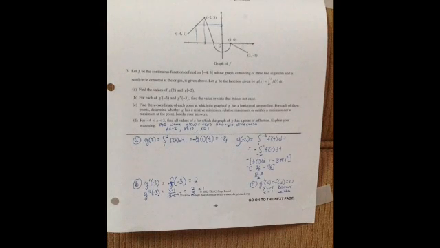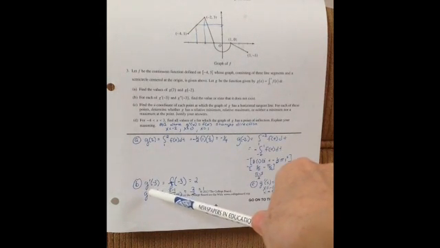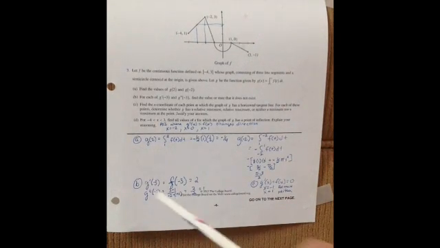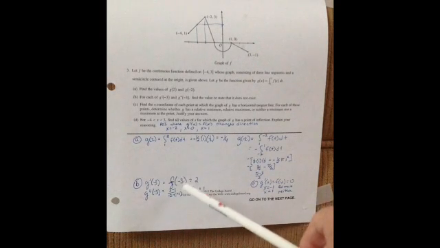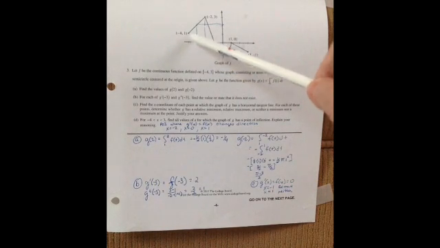So part B says for each of g prime of negative 3 and g double prime of negative 3, find the value or state it does not exist. So this is a key on this section. g prime of negative 3, so that means the first derivative. If you go up here to the g function, remember you'll be taking a derivative of an integral, so that means it's just equal to f of x. So that means the graph of f is the first derivative of g. So when I go g prime of negative 3, it's just f of negative 3, and I go up here to my graph, and it is equal to 2.